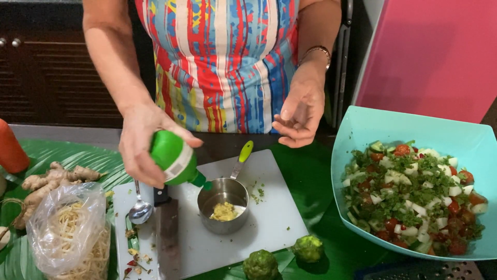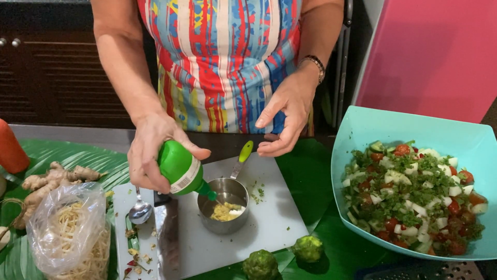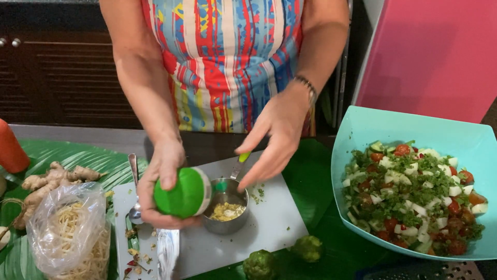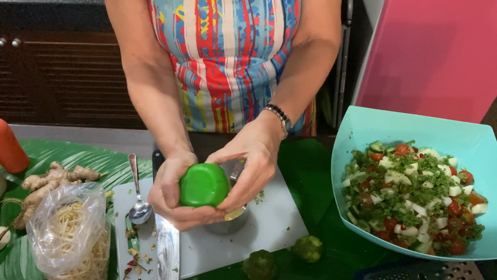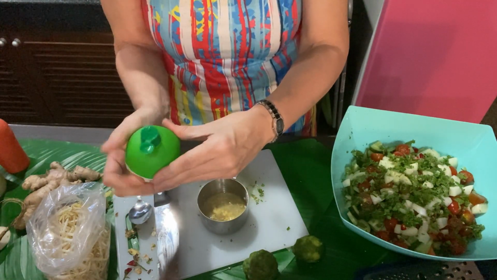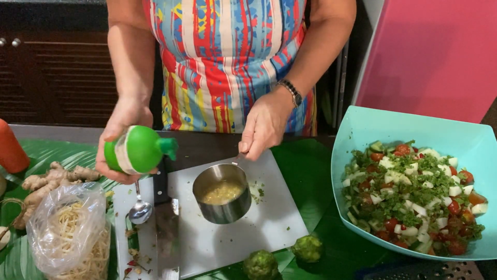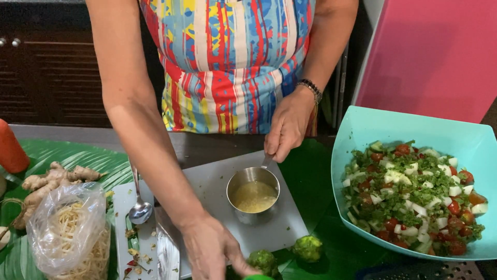So, a couple, 2 teaspoons, probably a couple tablespoons.